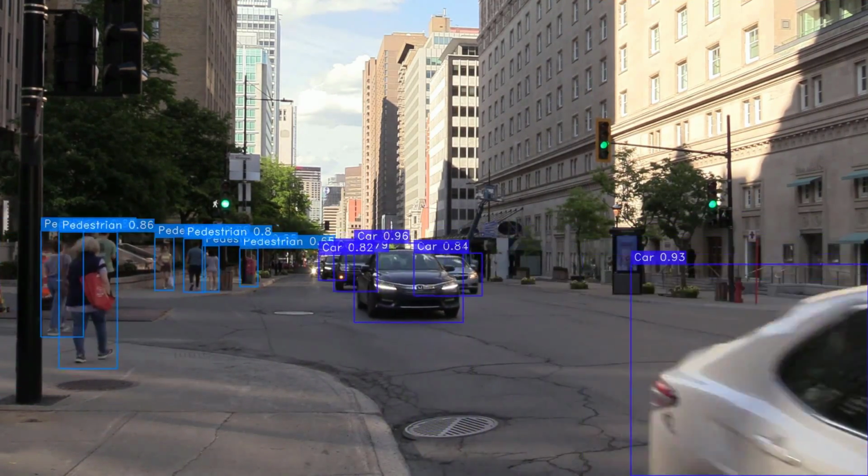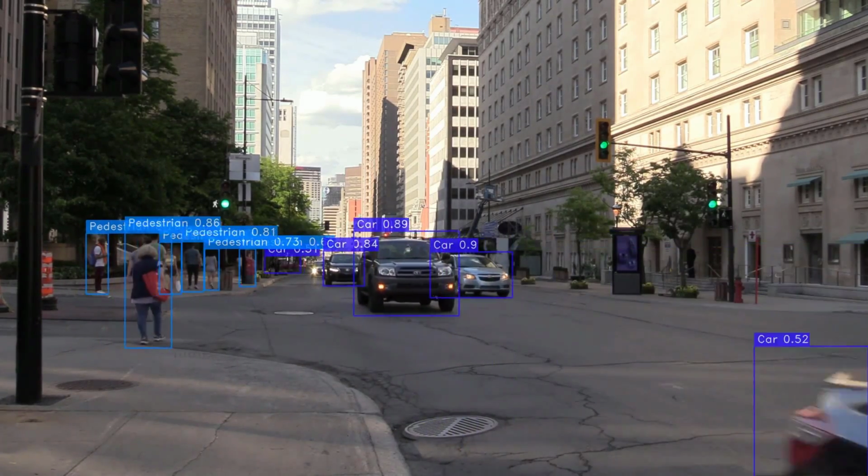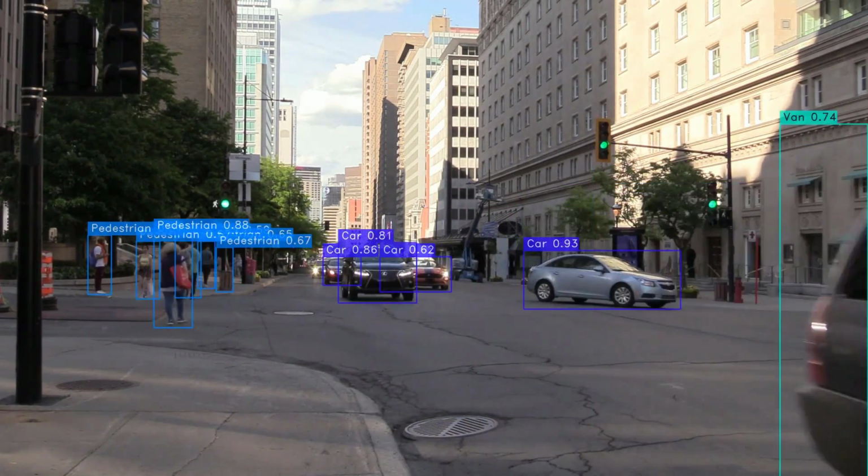So guys, this is how you perform vehicle and pedestrian detection using YOLOv8 and the KITTI dataset.